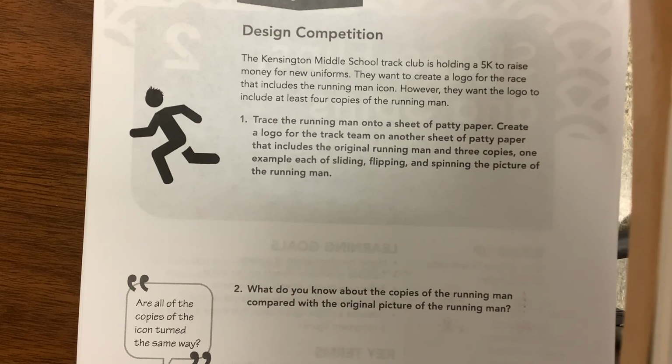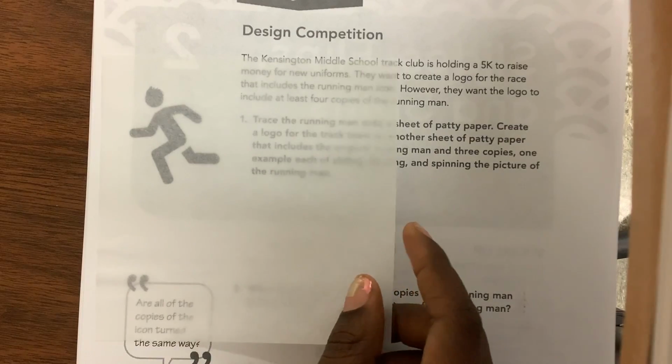The first thing it says to do is to trace the Running Man onto a sheet of patty paper. Create a logo for the track team on another sheet of patty paper that includes the original Running Man and 3 copies. One example of each sliding, flipping, and spinning the picture of the Running Man. So for this activity, you need at least two pieces of patty paper. Go ahead and take a second, collect those patty paper, and trace the Running Man onto your patty paper.